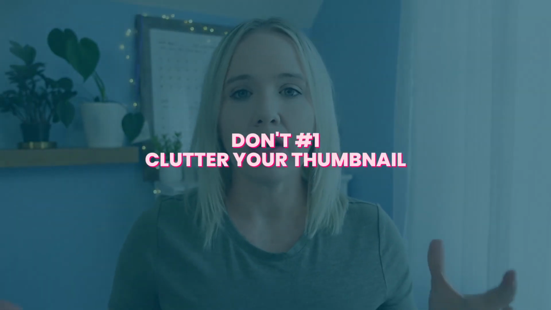So you want to make sure everything that you put on that thumbnail is viewable even when it's shrunken down to a smaller size. Let's talk about the don'ts. You don't want to clutter your thumbnail. You don't want to throw all of these different things on your thumbnails, like text and emojis, and you want it to be really clear, really easy to read, because if it's too hard to read, people are just going to go right on by it. So do not clutter your thumbnail.